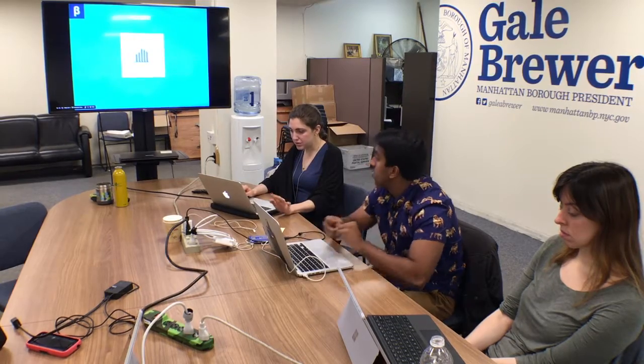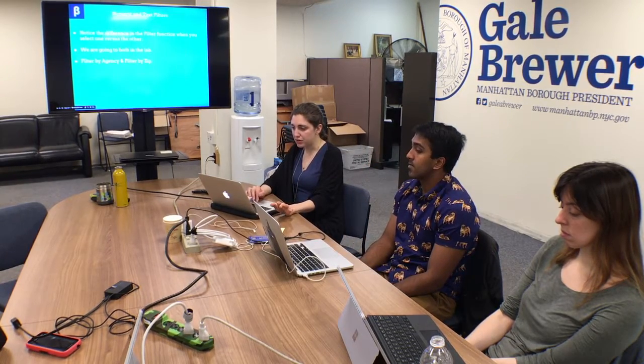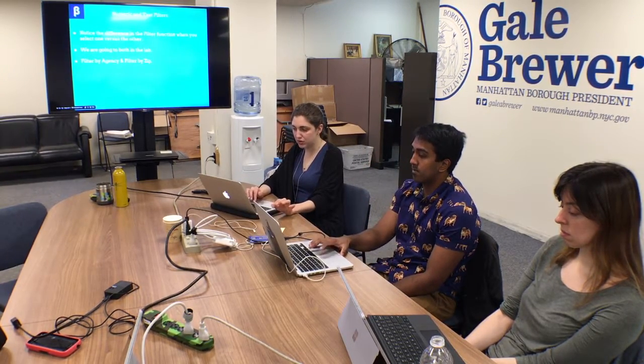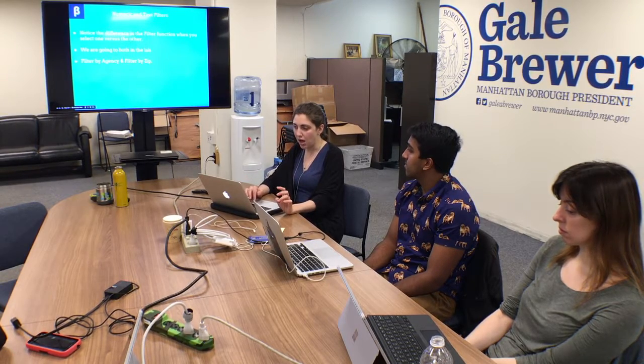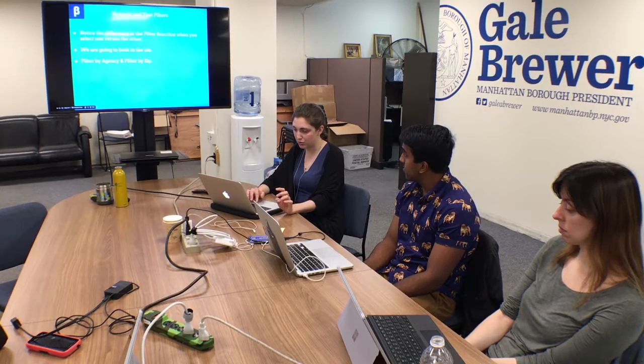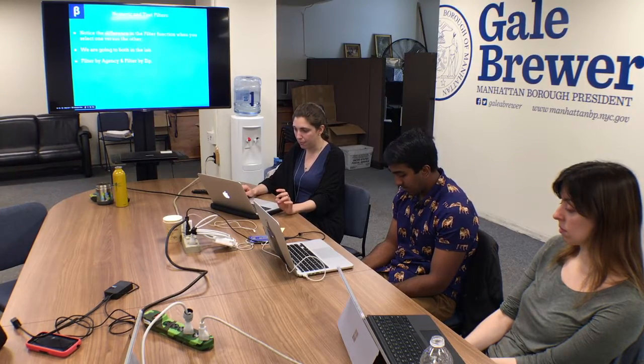So filters, this is the icon, and there are 2 different types of filters you can do in Socrata, both a numeric and a text filter, and you'll see that those are quite different, and I hope that you spend a little time thinking about that. In the lab, we'll do a text filter by agency, and we'll do a numeric filter by zip code.